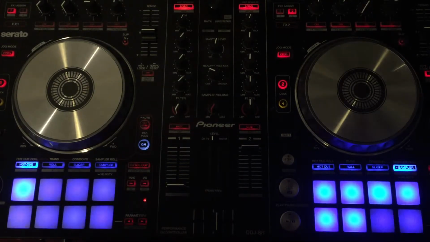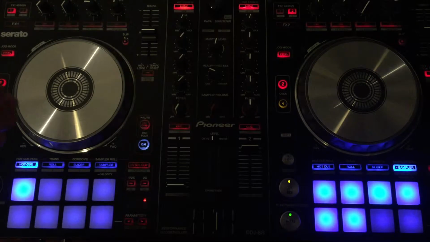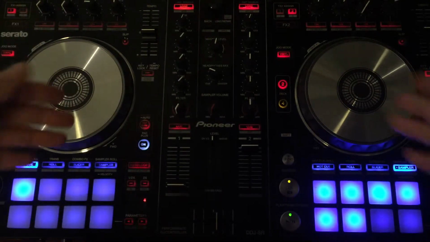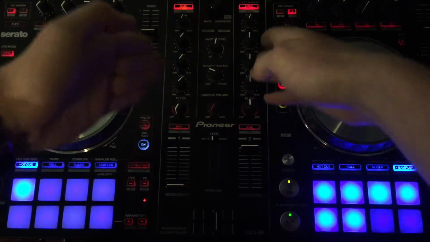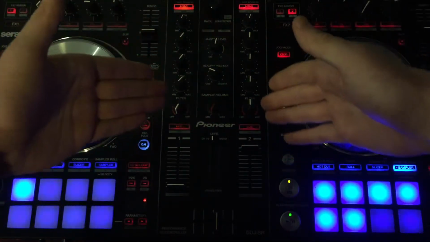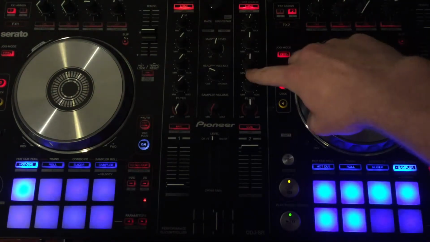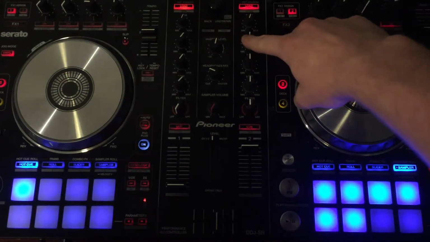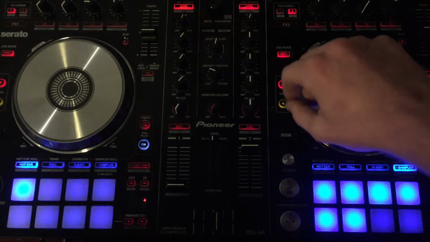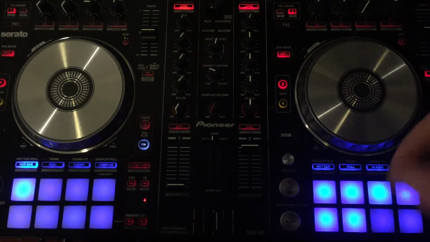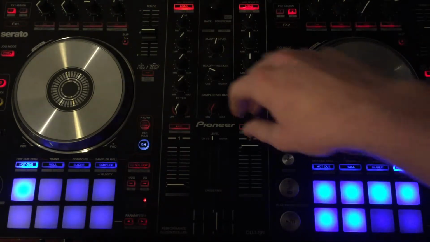Now, the functions of each piece: you load a song onto each one of the decks, one here and one here. These knobs here in the middle on each side represent the different levels for each track, the bass, the mid, and the high or treble. So by doing this, you can manipulate the different levels within each track in order to mix them more seamlessly.